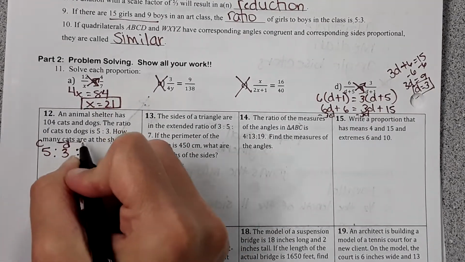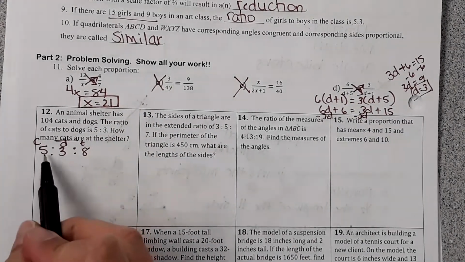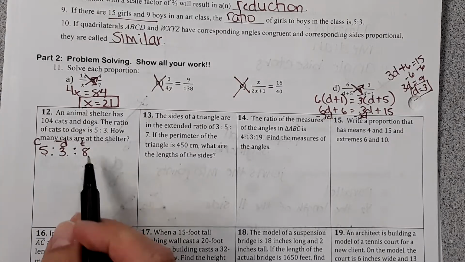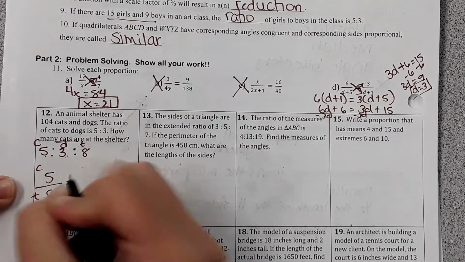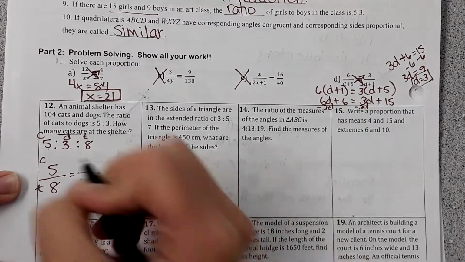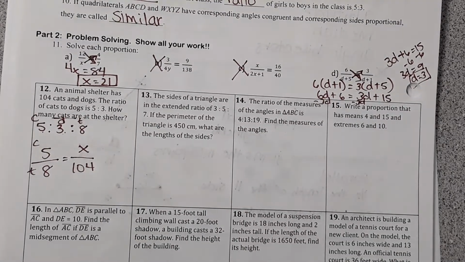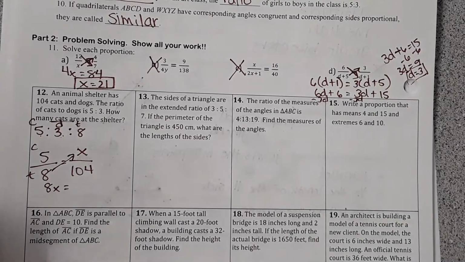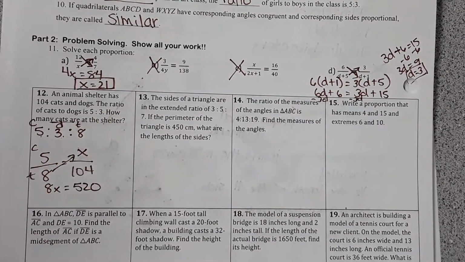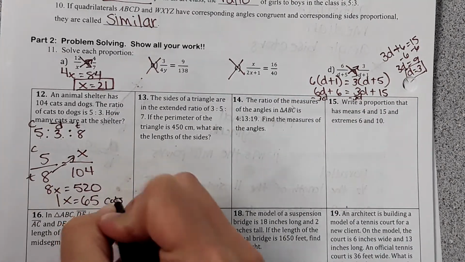An animal shelter has 104 cats and dogs. Well, in this ratio, the total 5 plus 3 would be 8. Keep that in mind. So we have our original ratio 5:3. The total is 8. So now what we can do is take 5 cats to the total of 8 and put that equal to x out of the 104 total cats and dogs, and figure out how many of those are cats. And then use cross multiplication. And x equals 65. So that's 65 cats.